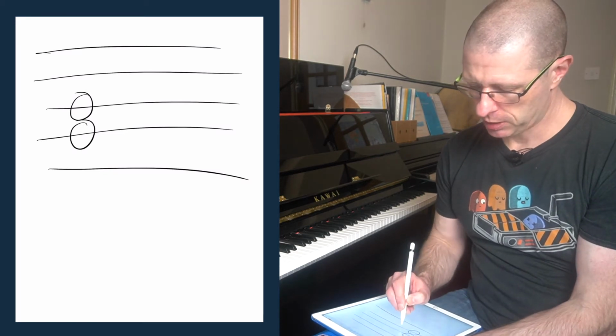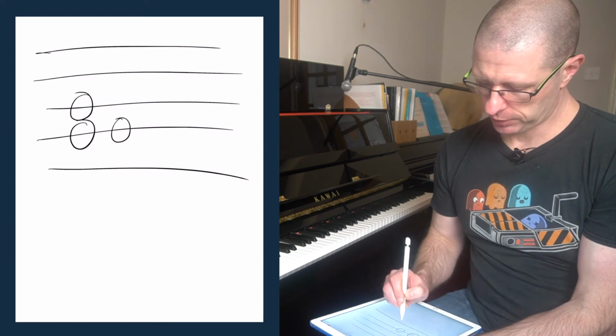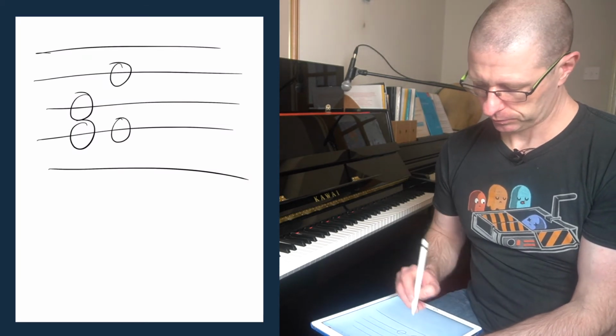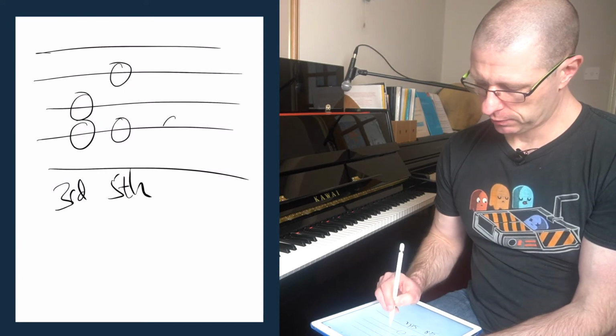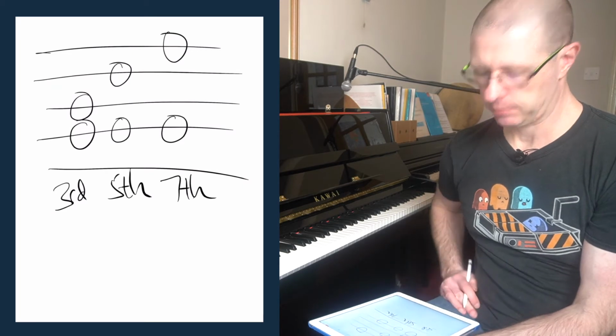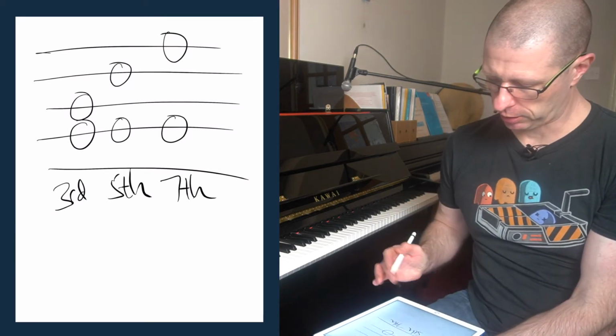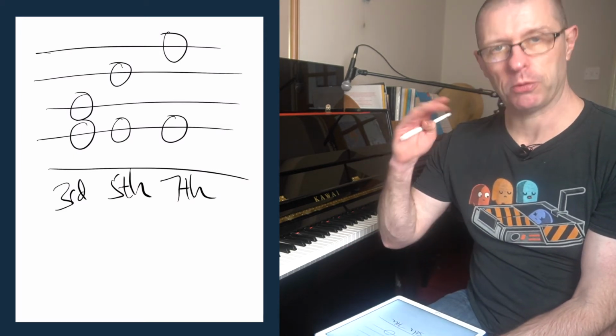Now, I'm going to stick with line to line just now. So if I take a line and then skip a line, we've got a fifth. If we take a line and skip 2 lines, we get a seventh. All right, so that covers, within 1 octave, your intervals when you move from a line to a line.